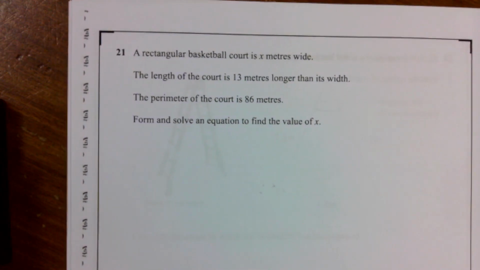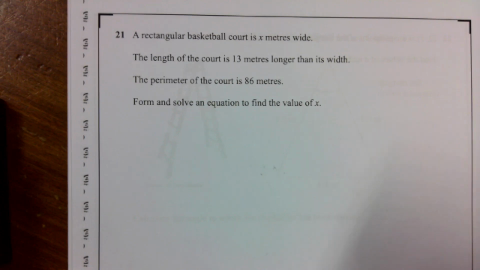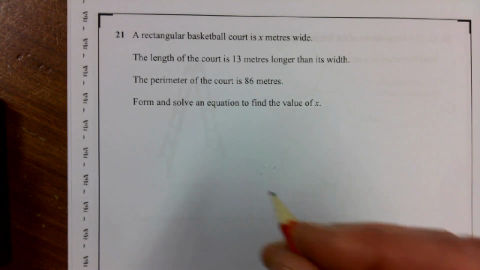A rectangular basketball court is x meters wide. The length of the court is 13 meters longer. The perimeter of the court is 86. Form and solve an equation to find the value of x.